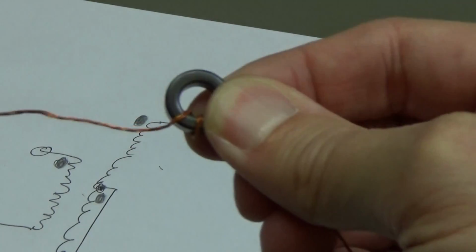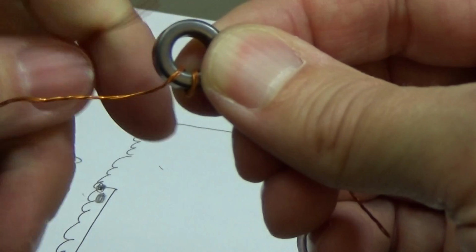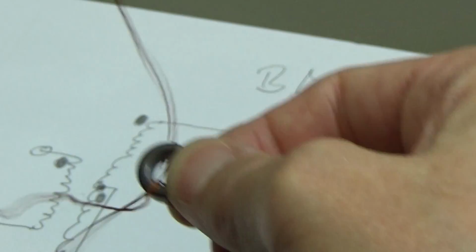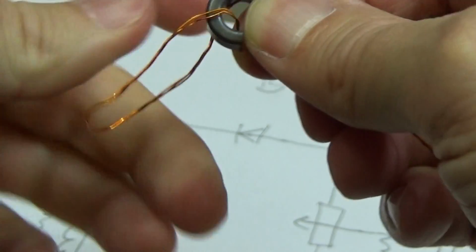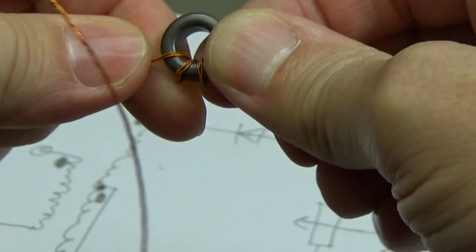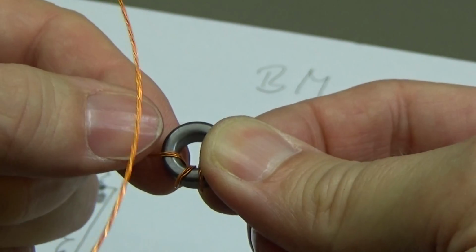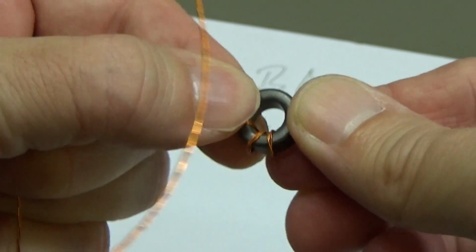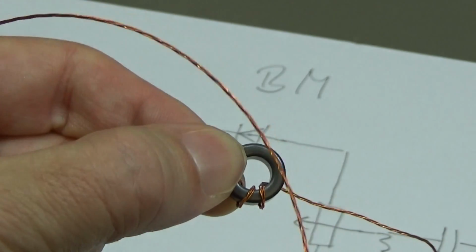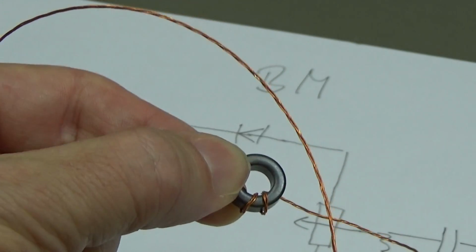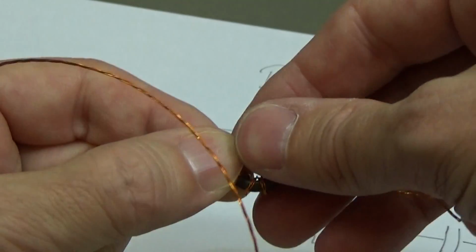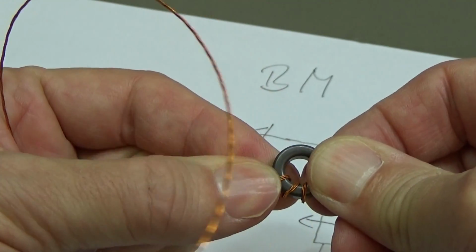So you can see now you go around and around and around until you have 15 on the core, and then you finally have a nice broadband transformer. So that is how this basically works.